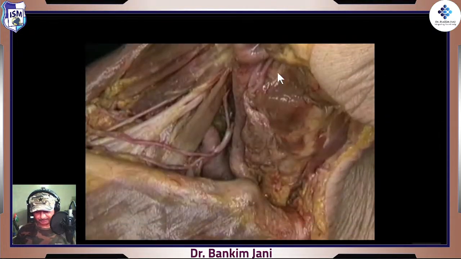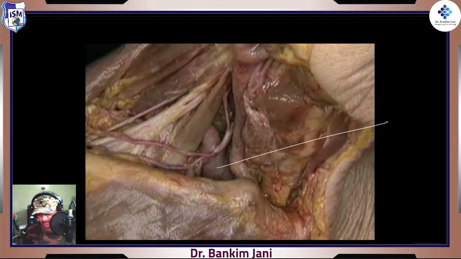So let's see. Now, the moment we try to dig deep, what really happens is what is called the superior thoracic aperture, through which we are watching. We are watching down, and what we are watching is the subclavian artery.